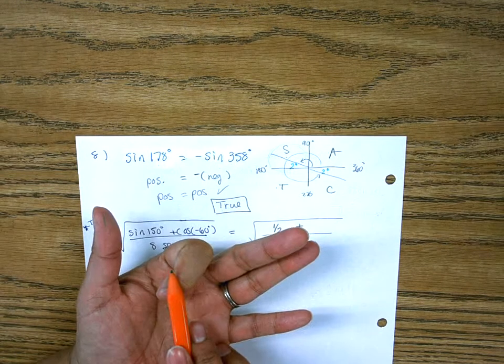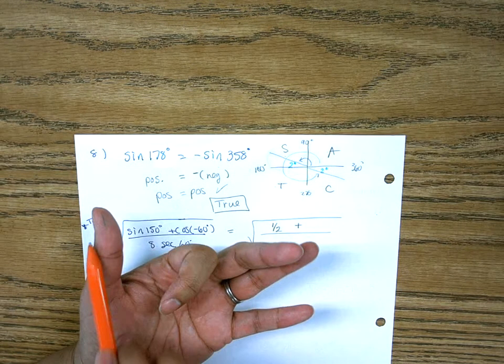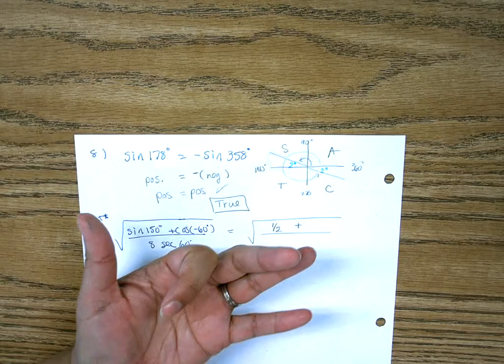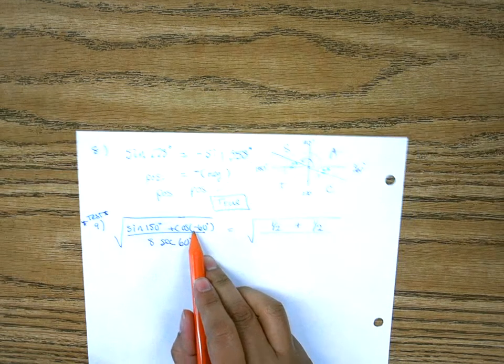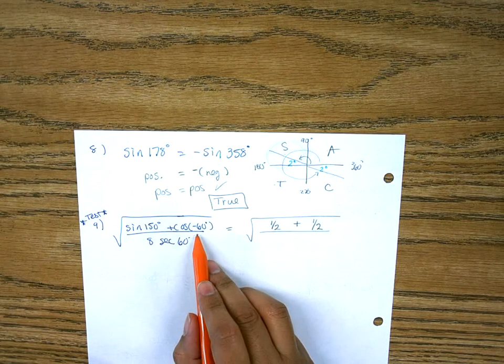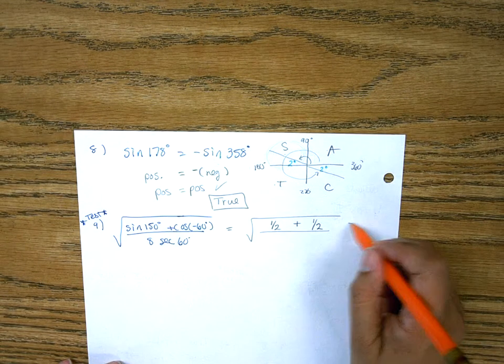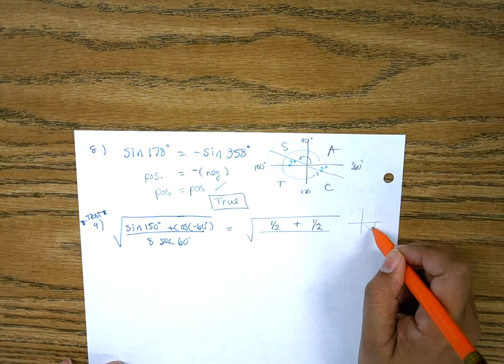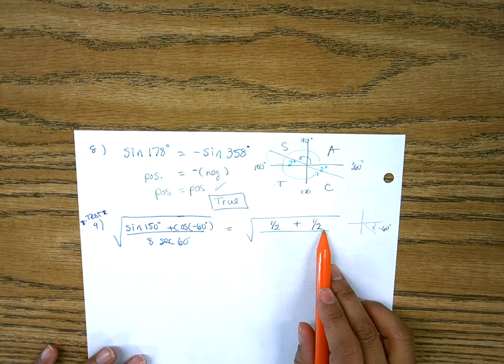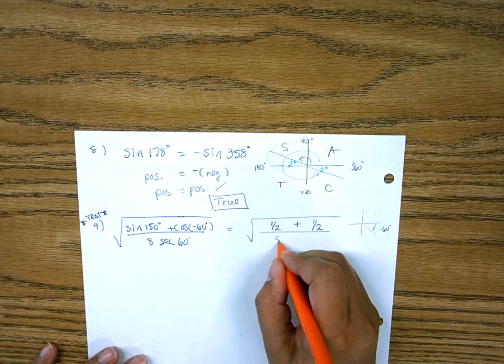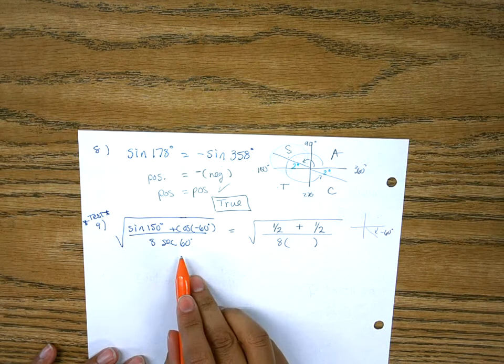Plus cosine of negative 60. 60 is my reference angle, so this finger is down. Cosine is the x value, so that is 1/2. Now, positive or negative? Negative 60 is quadrant 4. Do you see that? Negative 60 is quadrant 4. And cosine is positive in quadrant 4, so it's positive 1/2.